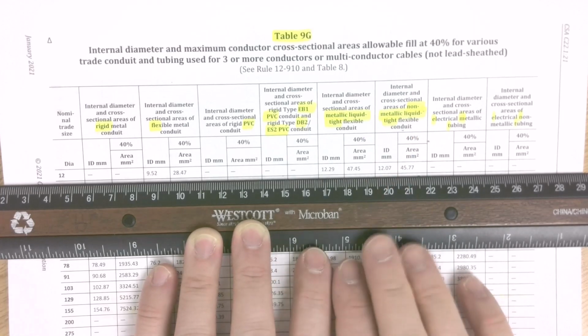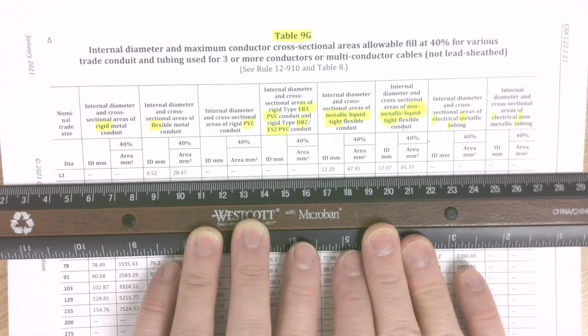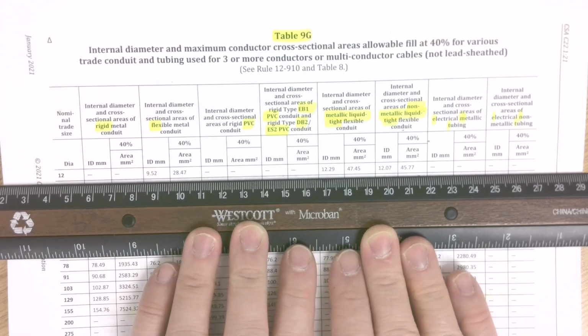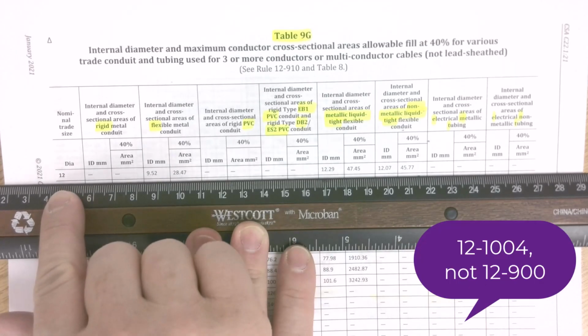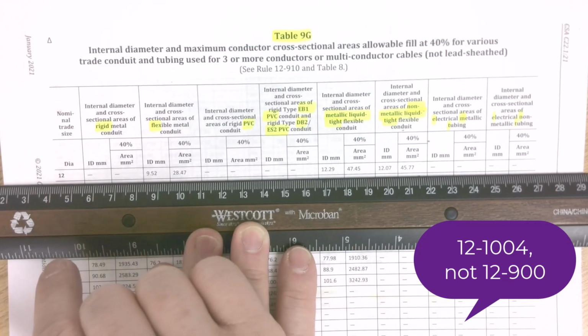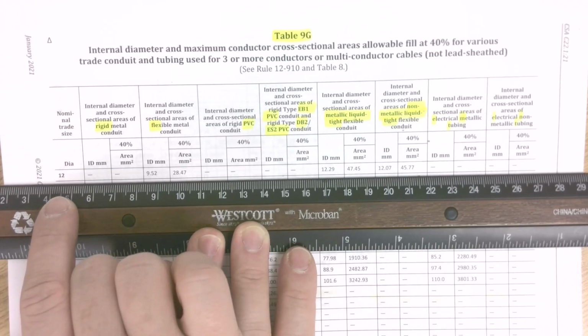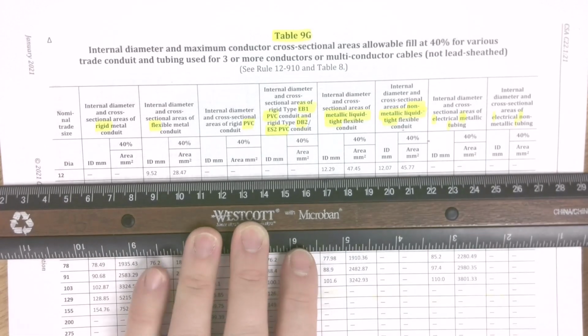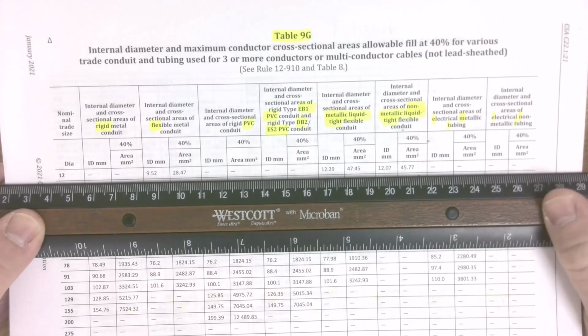You can get 3/8 flex. You can only install it in certain ways, and if you look under 12900, it tells you exactly the length and the application for 12 trade size conduit. Just want to point that out while we're in table 9.